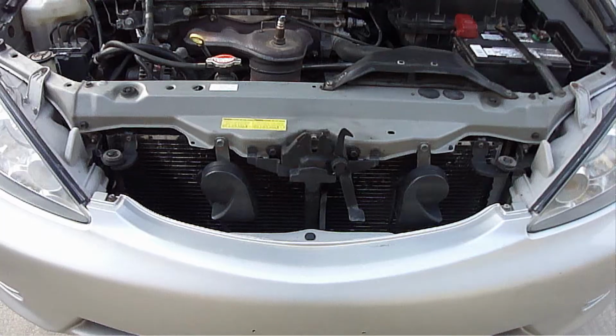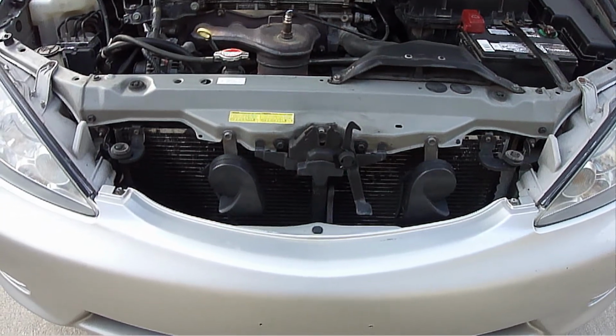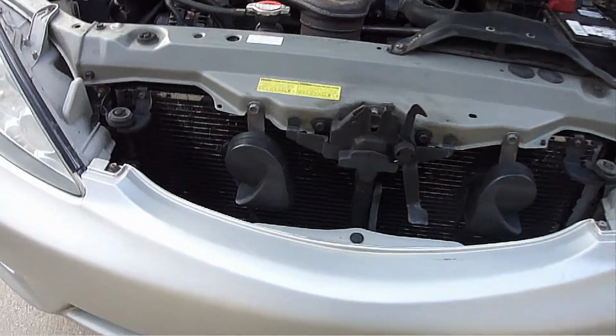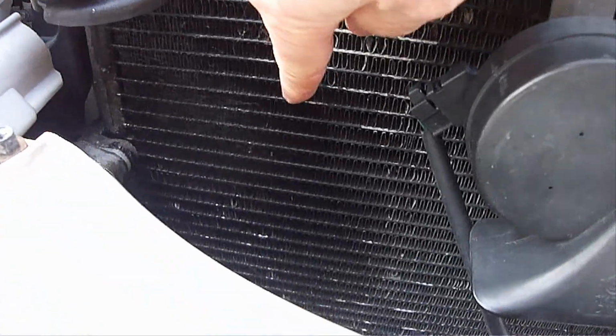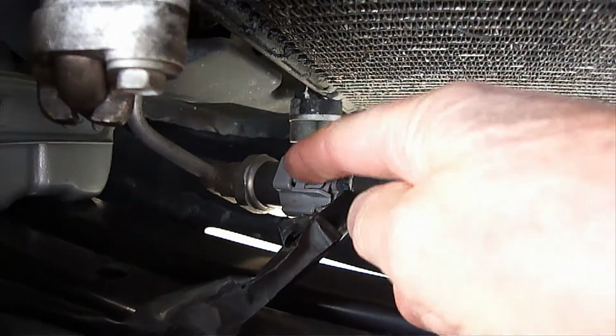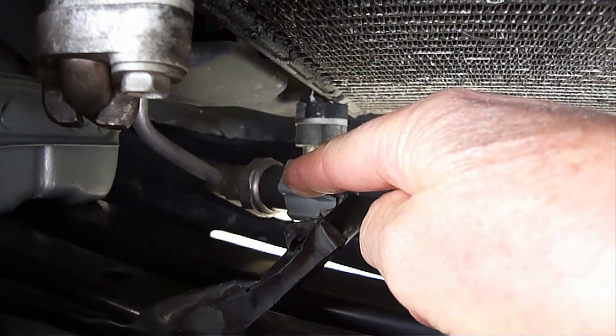The high side pressure switch will be located on the smaller line and will usually be located at the front of the vehicle by the condenser. The high side pressure switch on this vehicle is located right here.